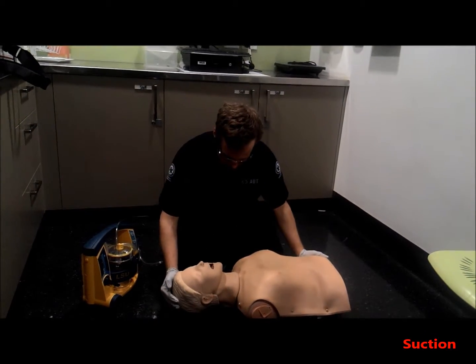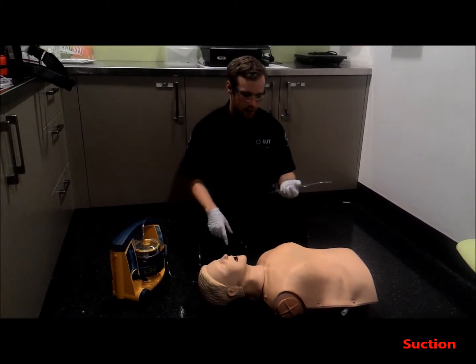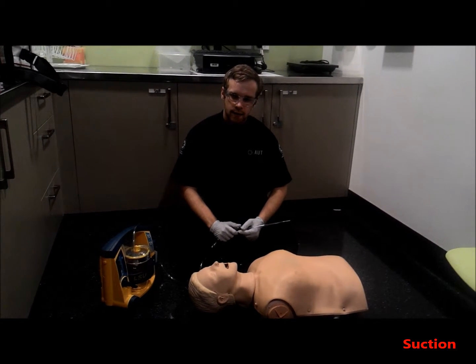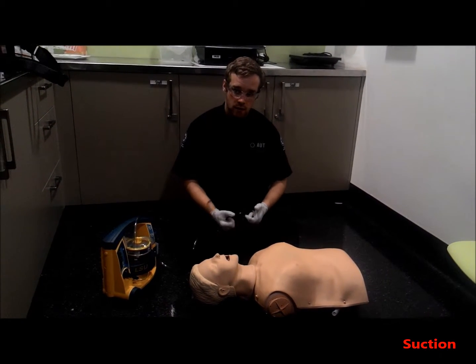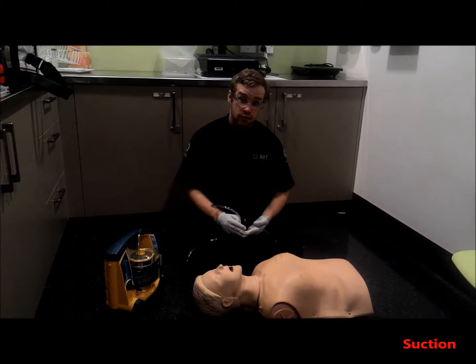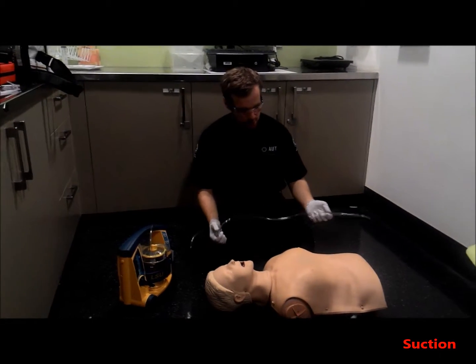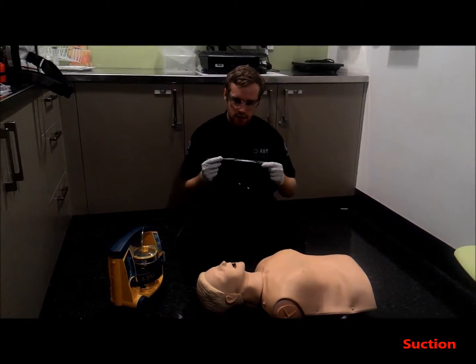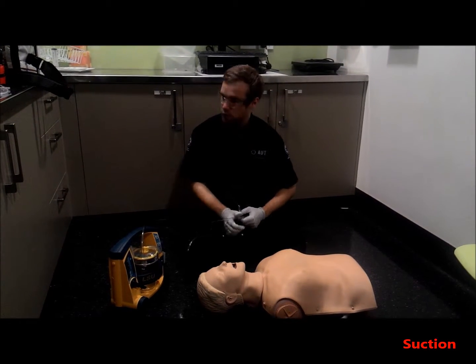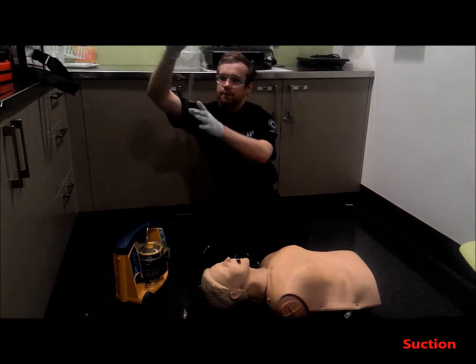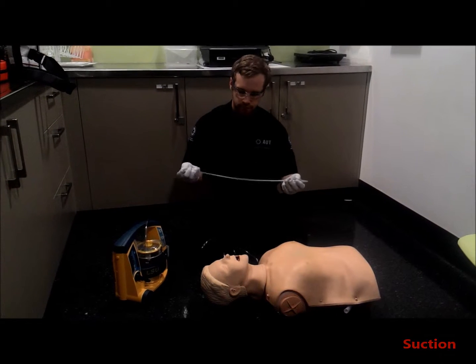So complications of this could include inducing vomiting or bradycardia, and also hypoxia, aspiration, soft tissue trauma. One other aspect of this is you should not use a rigid catheter such as this on a moving vehicle, but that you would use a soft catheter, something like this.